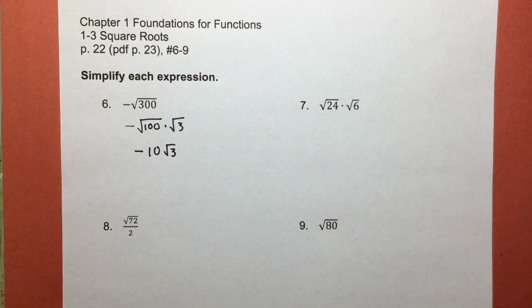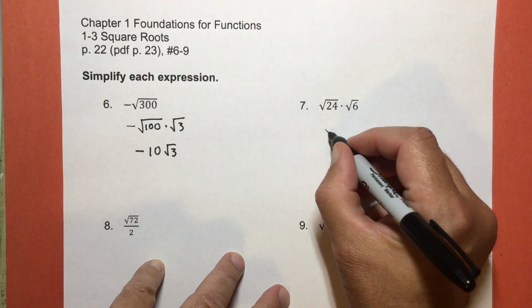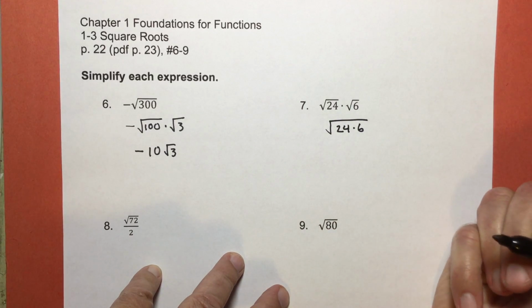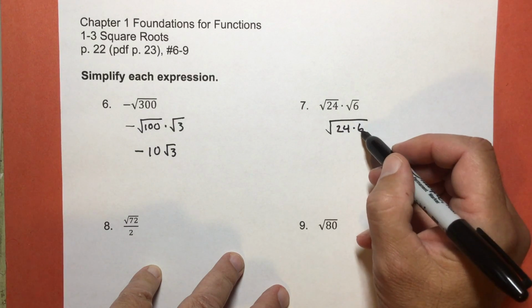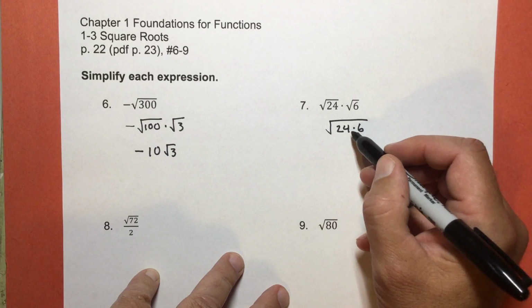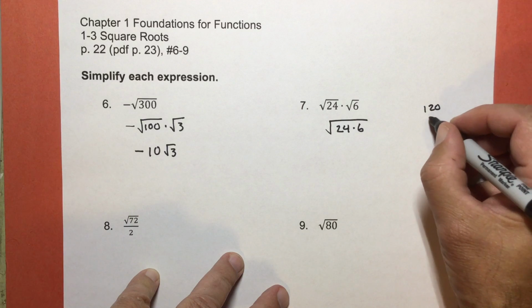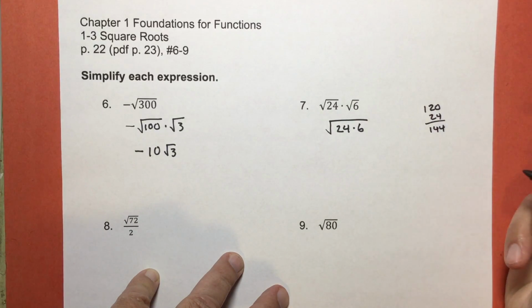I still have that square root of 3 factor. For problem number 7, I'm going to multiply the 24 times 6. So I've got the square root of 24 times 6. All right, so you can do this in your head. 6 times 20 is 120. 6 times 4 is 24. So this is what's in my head. I'm going to write it down. So I got 6 times 20, and I've got 6 times 4. I'm going to add those together. In my head, I'm going to do 144.